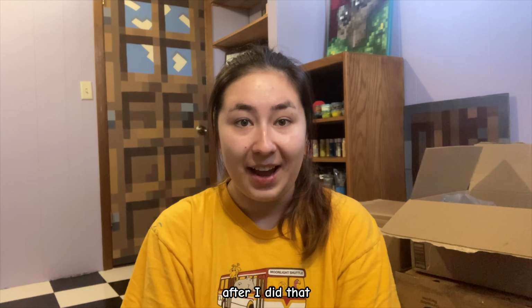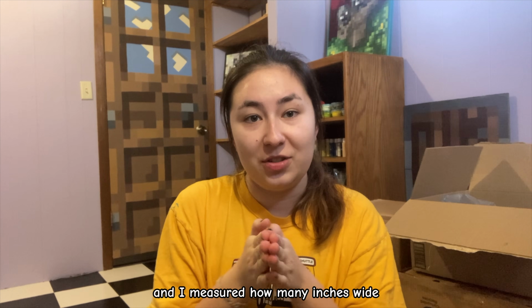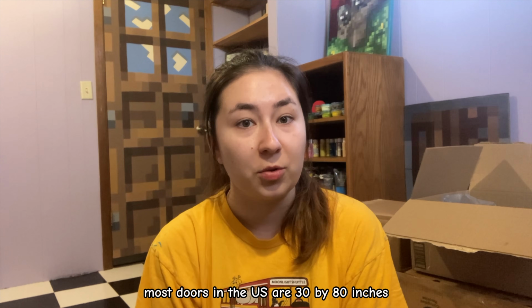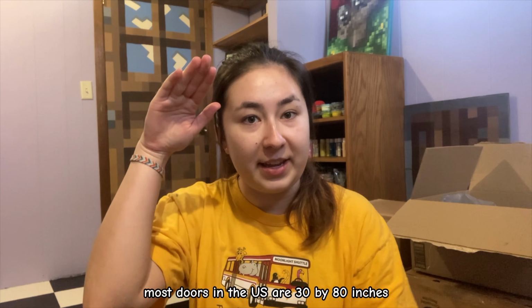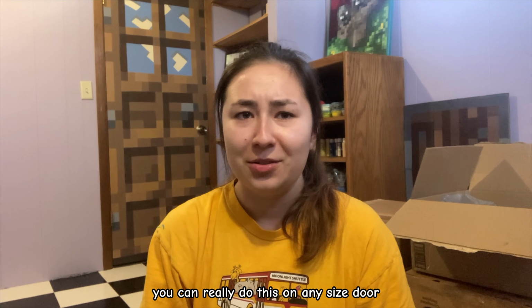After I did that, I actually went over to the door with a tape measure and I measured how many inches wide and tall it was. Most doors in the US are 30 by 80 inches. I'm not really sure what the sizes are in other countries. You can really do this on any size door.